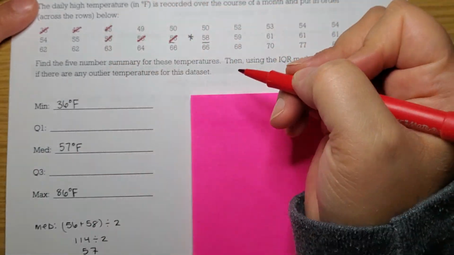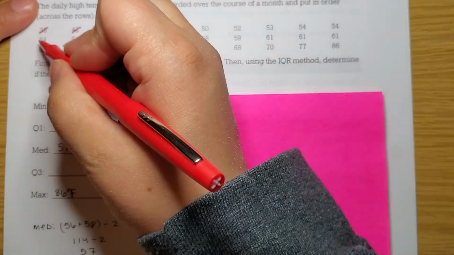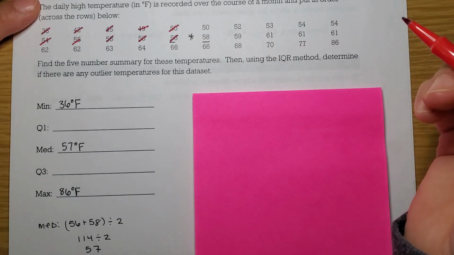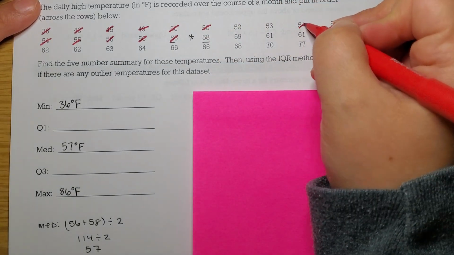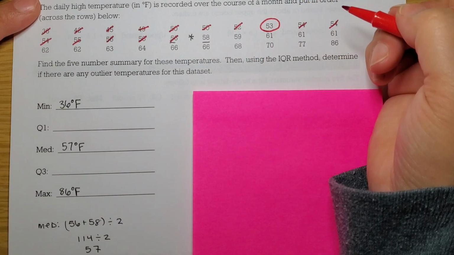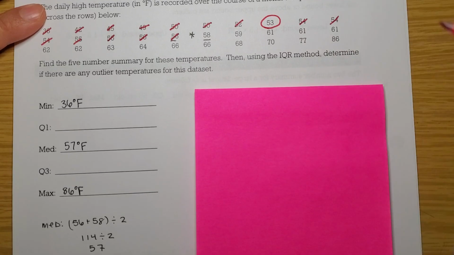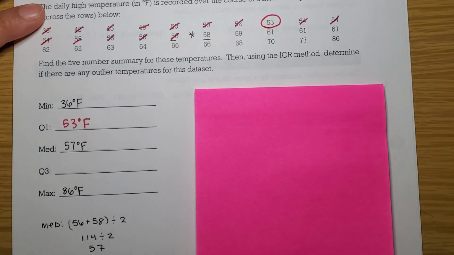56, 45, 55, 49, 54, 50, 54, 50, 54, 52, and that's going to leave me with a 53. So Q1 is 53 degrees Fahrenheit.